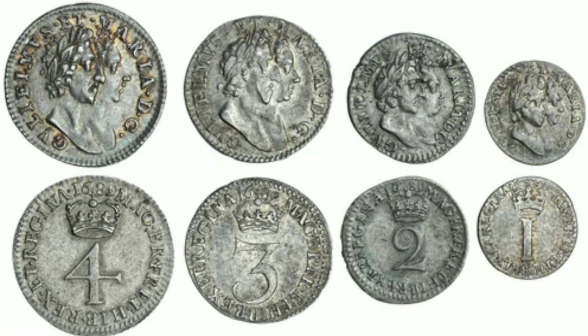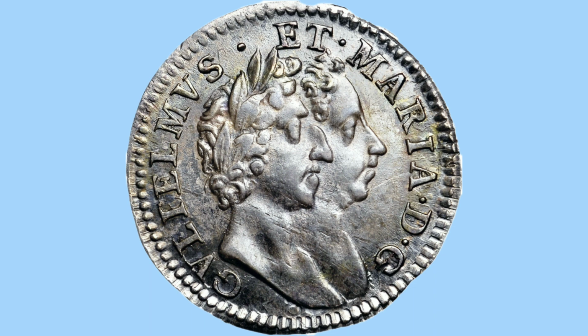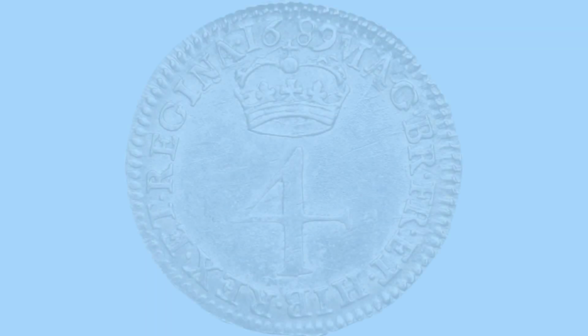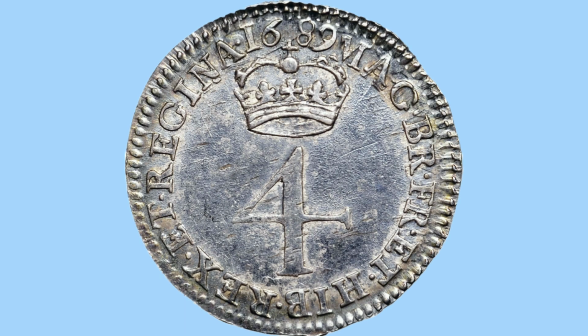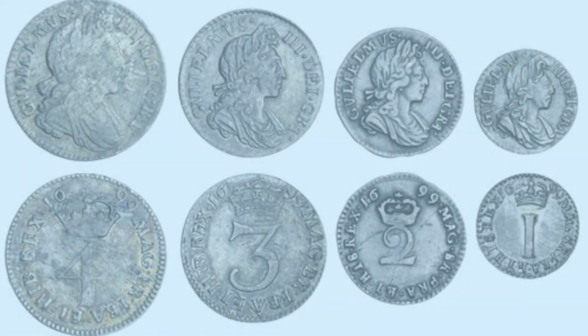Next up are the co-monarchs William and Mary, and first off we see their portrait features both of them, William and Mary, as it says, by the grace of God, both their portraits facing to the right on this coin, with William's being just in front. And the reverse has now come from letters to numerals to numbers, as we see the 4, 3, 2 and 1 as numbers on the coins.